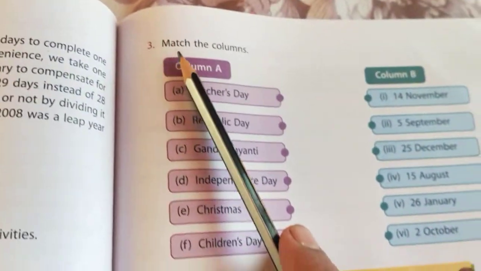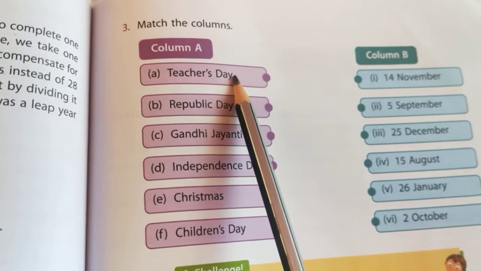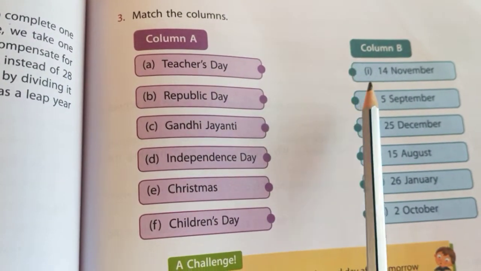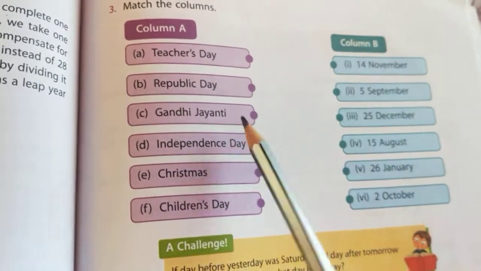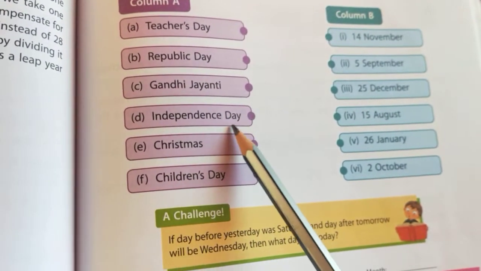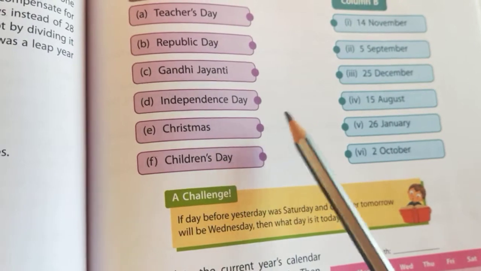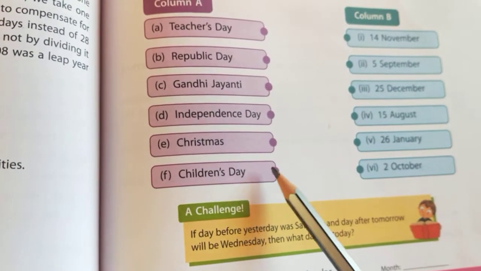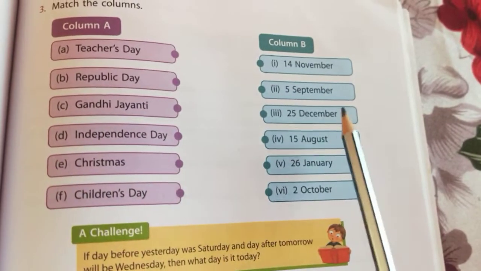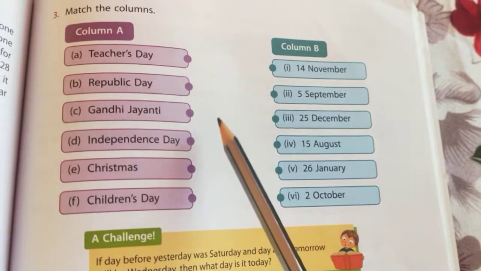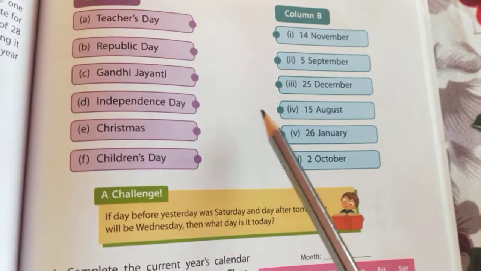Match the column. The next question, Teachers Day. When is Teachers Day celebrated? When is Republic Day celebrated? When is Gandhi Jayanti celebrated? When is Independence Day celebrated? When is Christmas celebrated? When is Children's Day celebrated? You find out these days and match the columns.